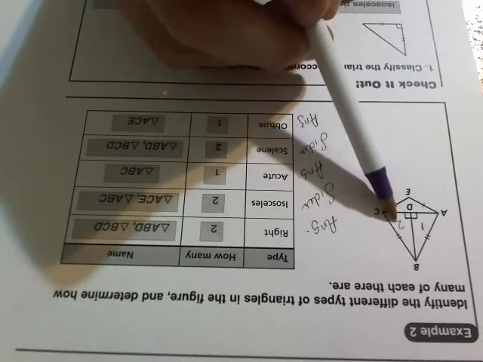As far as being an acute triangle, as you can see, we have one of those. The big triangle at the top that we just looked at, ABC, is an acute triangle. All the angles here do look to be less than 90 degrees, less than that classic L shape. So that means that's also going to be an acute triangle.